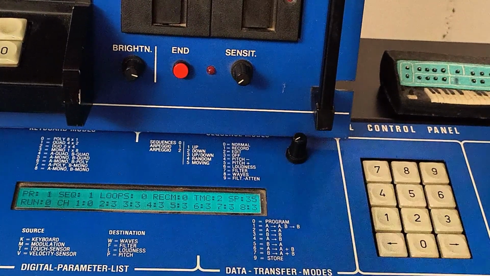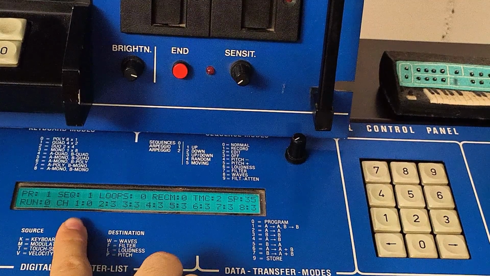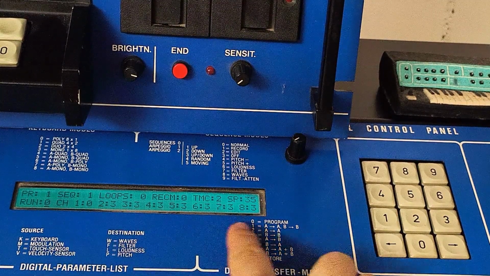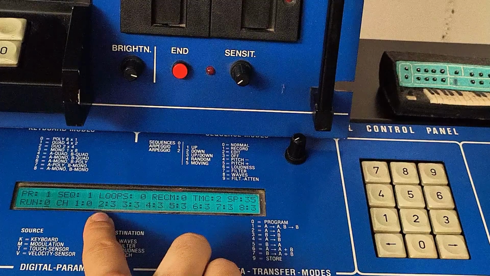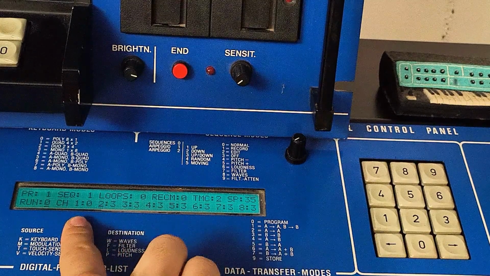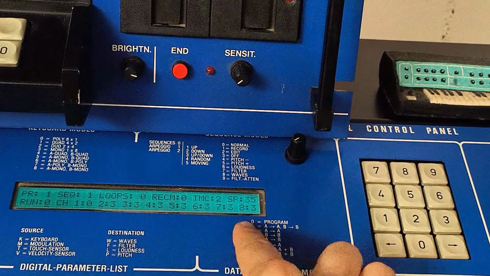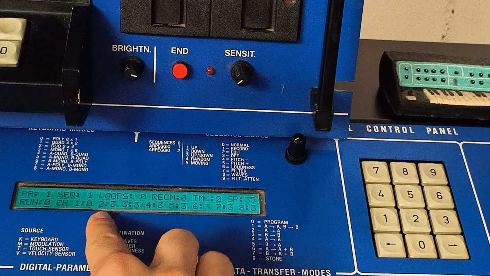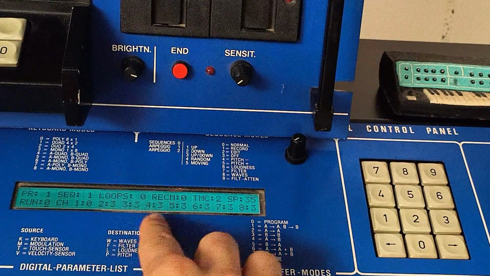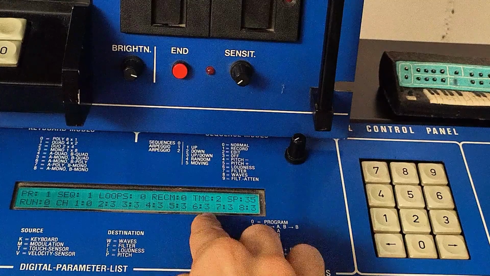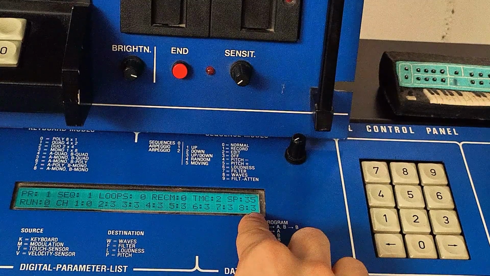I'm sorry if it's a little bit blurry. So what we have here, the channels, this is not really, I mean, it's used for two things. It's used for the tracks. So we have track 1, track 2, track 3, track 4, track 5, track 6, 7, and 8.